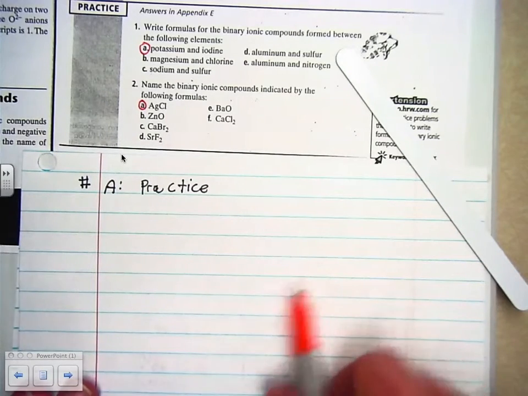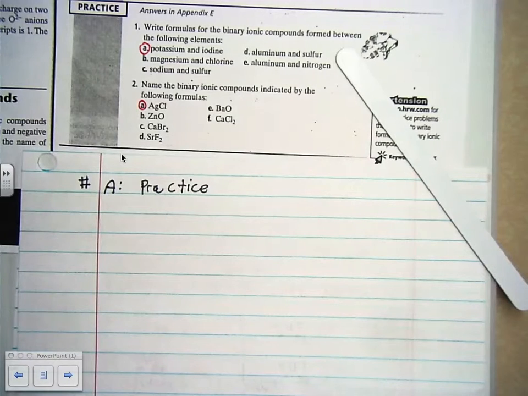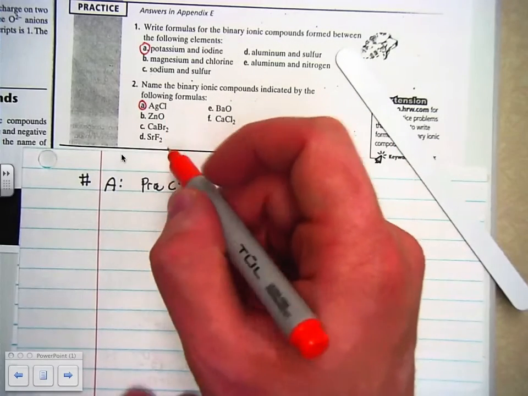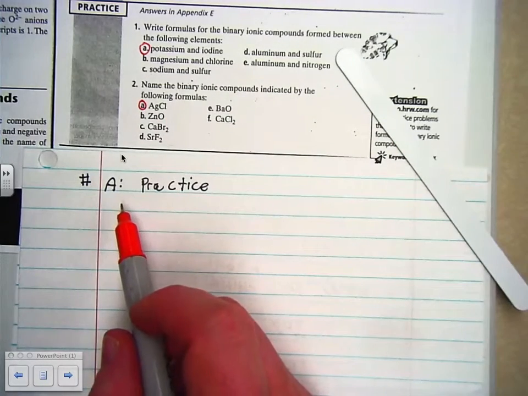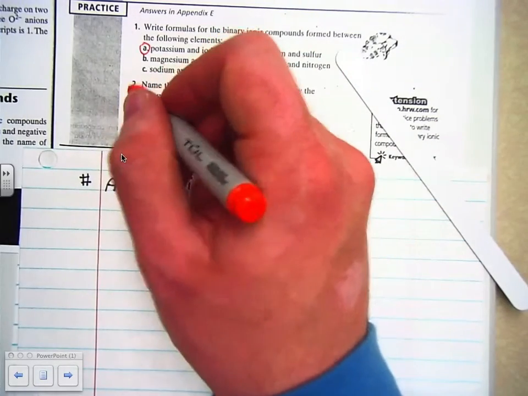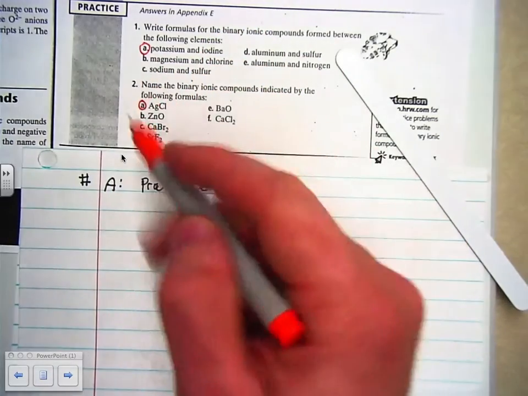Alright, I'd like to do 3 more problems with you just to get the hang of this. We'll go faster and I won't be so in-depth. Alright, let's do one together. Now, we're basically on page 223. We're going to do practice problem number 2, A, B, and C.